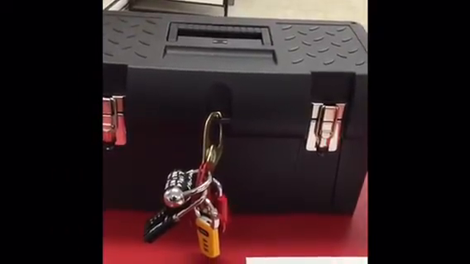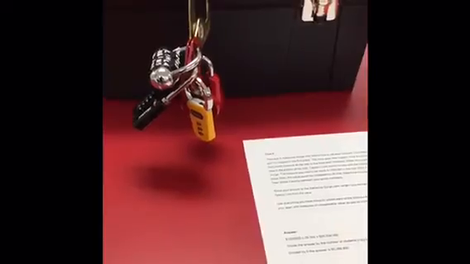When they get that clue correct, they're going to bring that to the teacher, and the teacher will give the final key to the box.